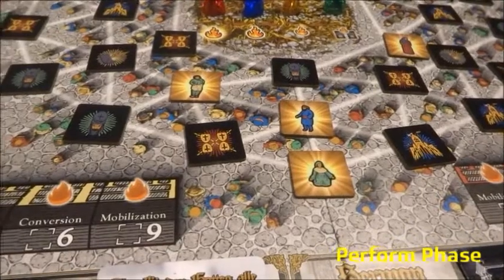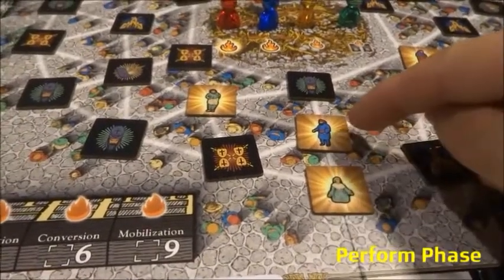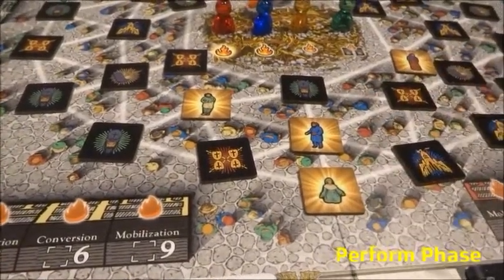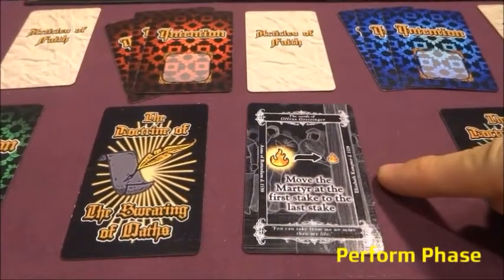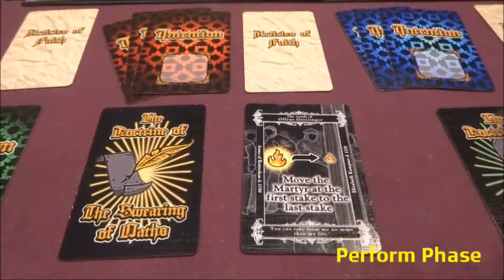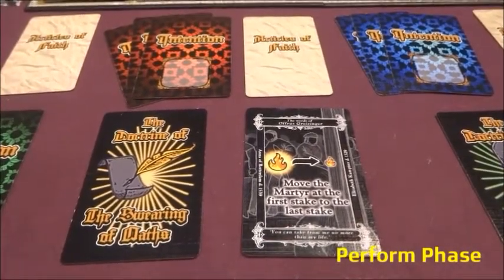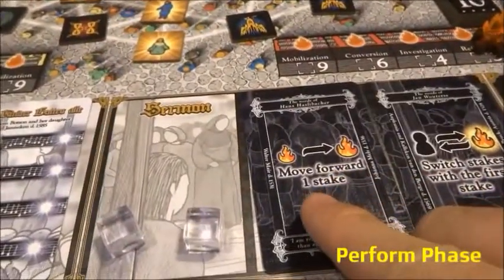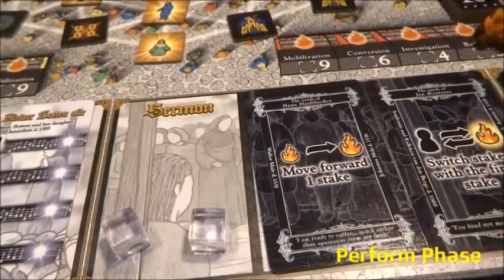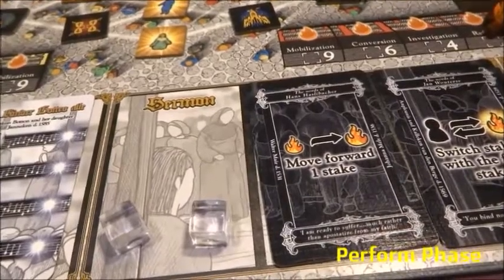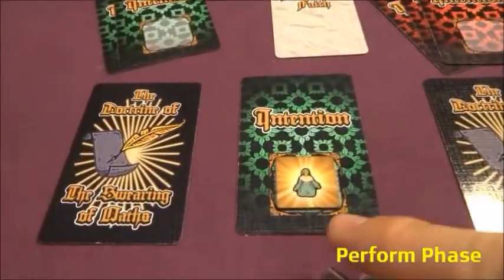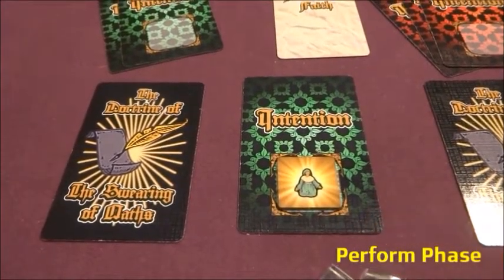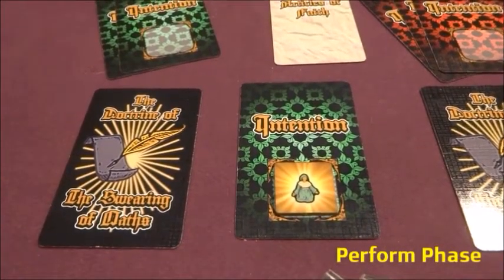Sermon cards will also help you to claim spectator tiles in the next phase. Note, in a 3 and 4 person game, you cannot claim more than 1 sermon card per round. Also, you cannot perform a sermon if the action cannot be fully completed. For example, you can't play move forward 1 stake if you're at the beginning of the turn order. You can also not perform a sermon if you have a spectator on the back of your intention card, which we'll cover in the next phase.